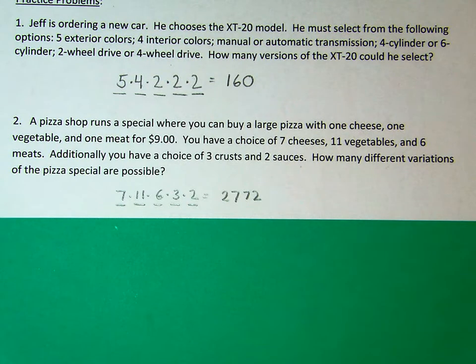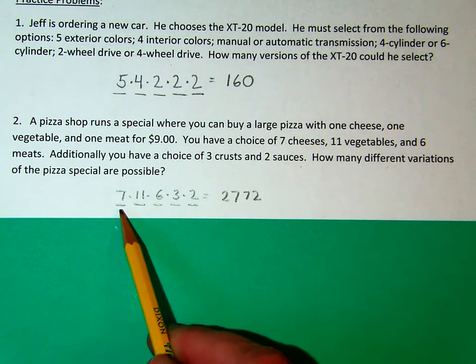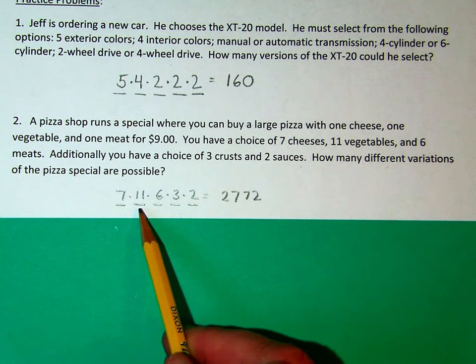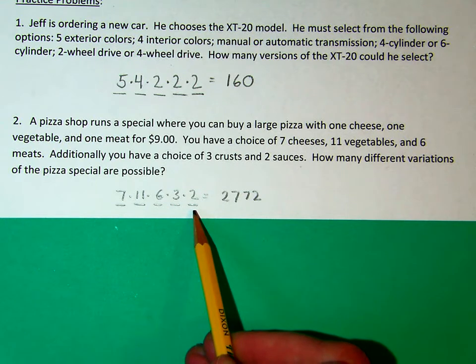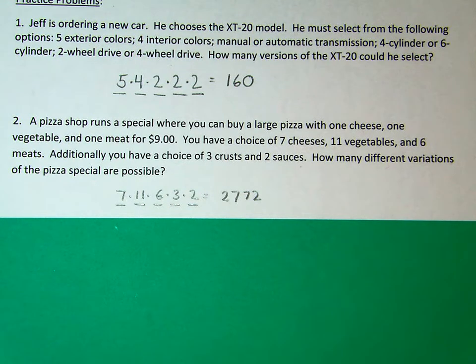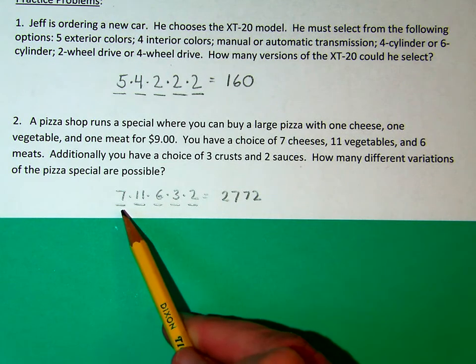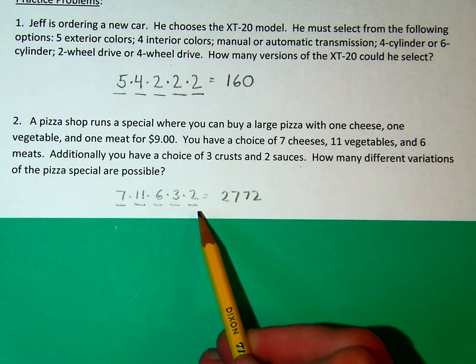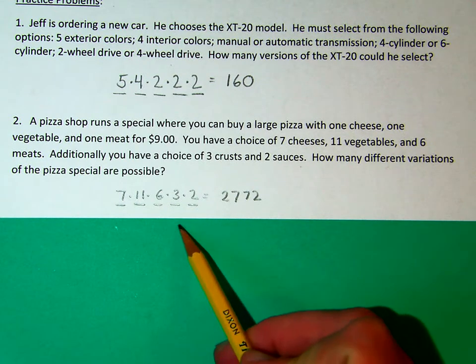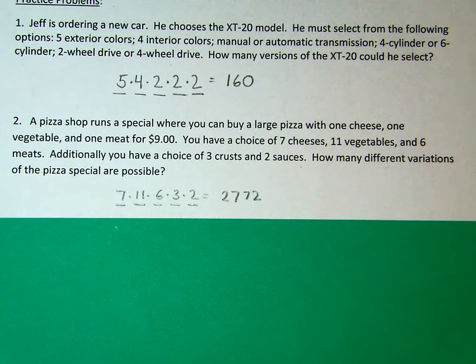So this one has 5 events. First one is picking the cheese. The second one is the vegetable. Third one is the meat, the crust, then the sauce. How many options are available at each one of those events? 7 cheeses, 11 vegetables, 6 meats, 3 crusts, 2 sauces. Fundamental counting principle says we multiply all that together. We get 2,772 possible pizzas that could be ordered.